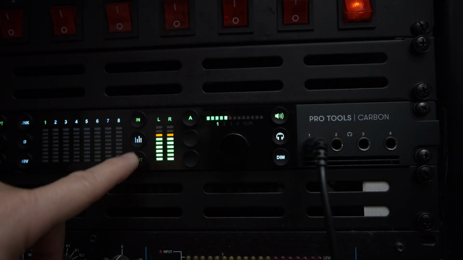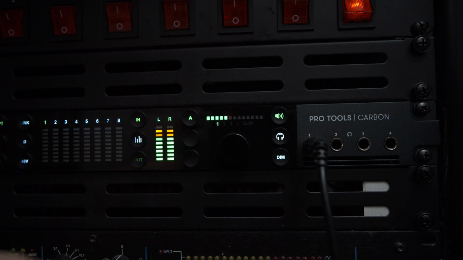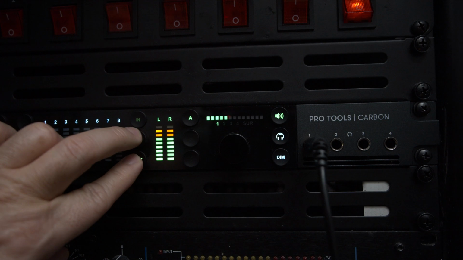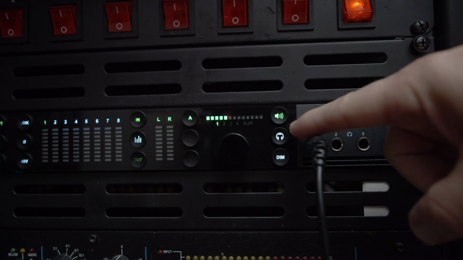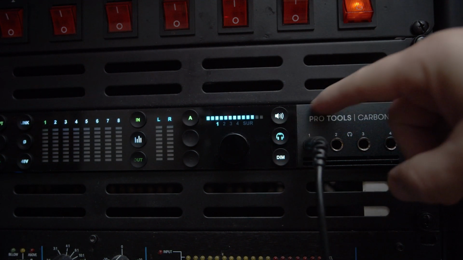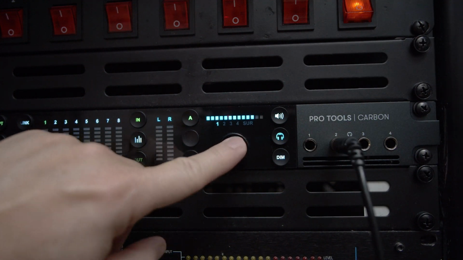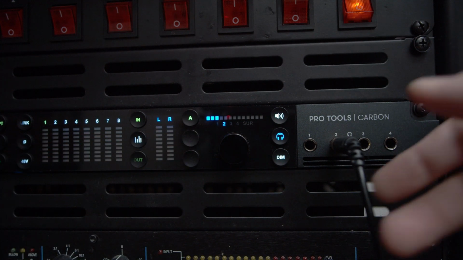On the other side of the rack, we're going to find the in and out buttons as well as the stereo meters to check levels. Carbon offers 4 sets of stereo headphone outputs which can be customized independently depending on the artist's needs. By pressing the headphones control, we can adjust levels accordingly and toggle between the number of headphones available.